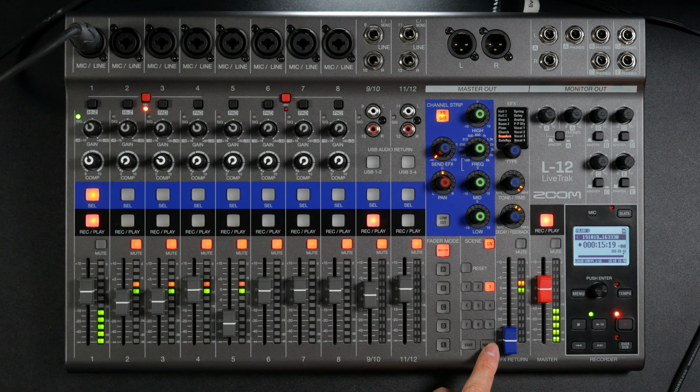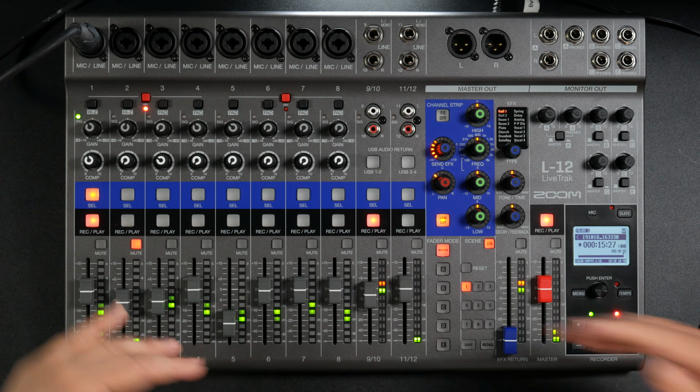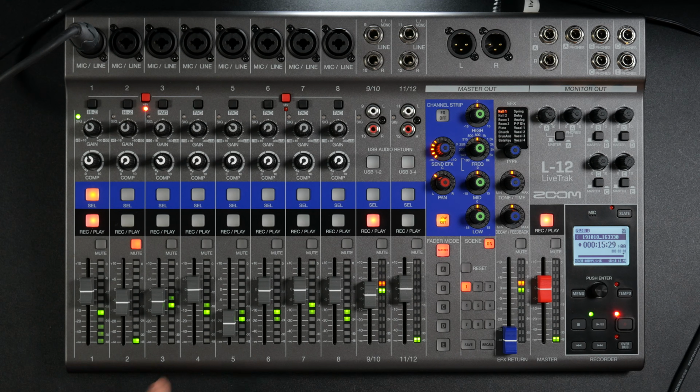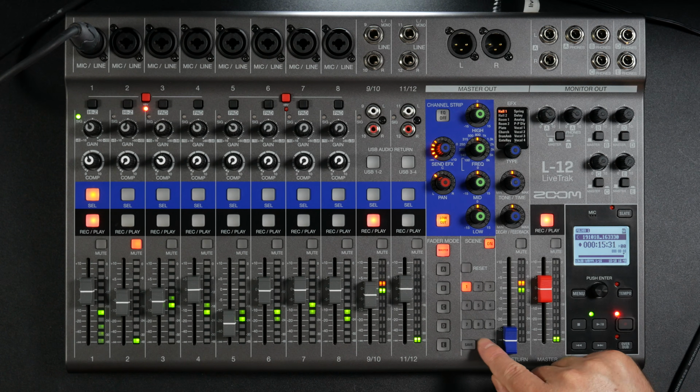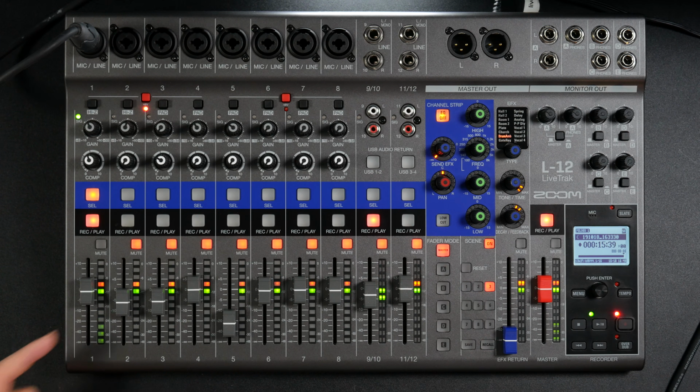Now if I want to recall scene 1 or 2, I would push recall and select scene or whatever scene that I want. And then it goes over to that scene. All my faders are adjusted. And you can see the fader position adjust. So let me recall 2. Watch the fader positions. Now the fader positions are all different. I can recall 3. And that's going to bring me back to where we were.